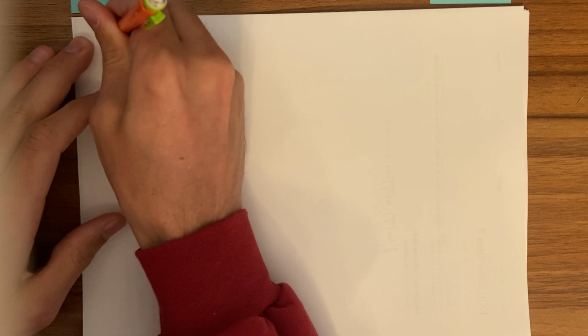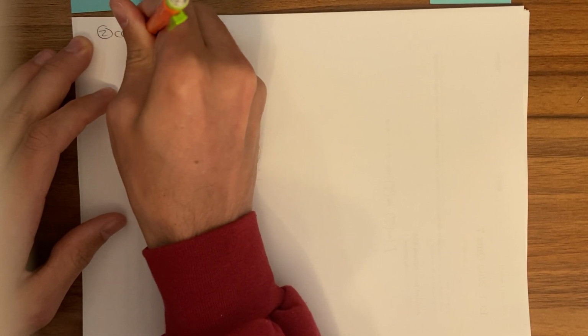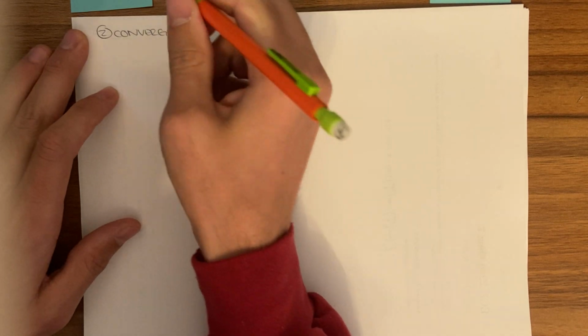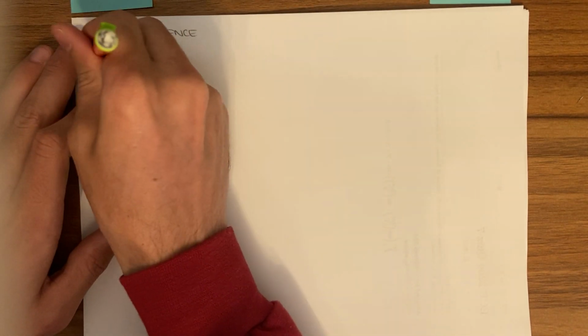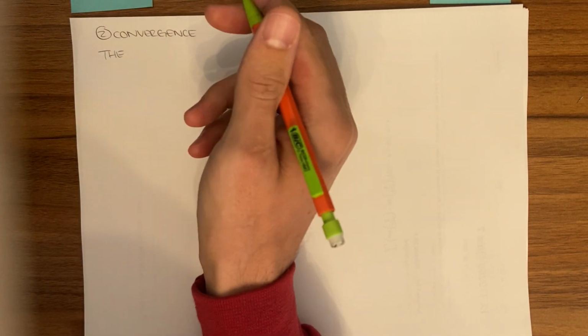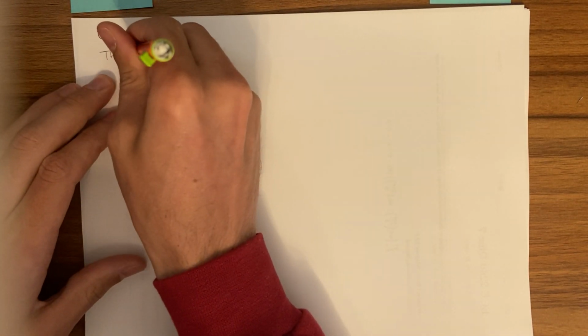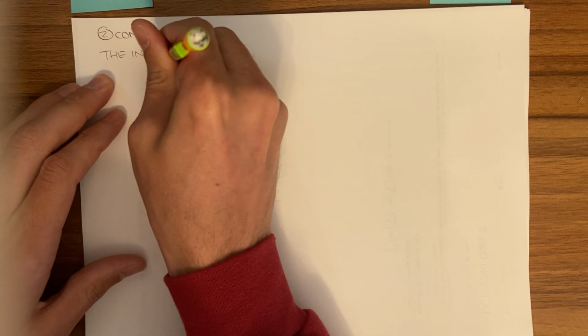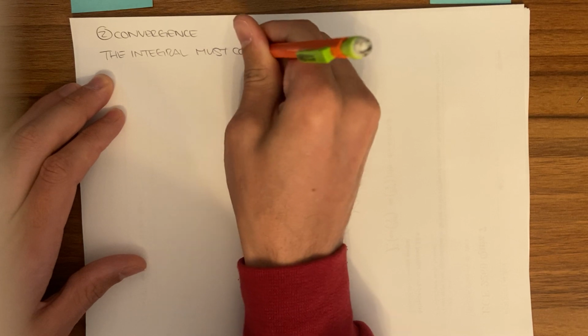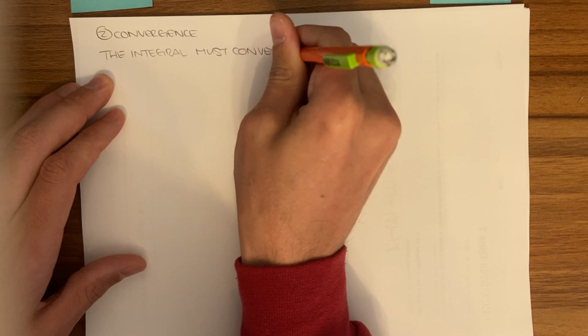So the next thing I want to talk about is convergence. The basic idea of convergence is that the Fourier transform, since it's an infinite integral, we're integrating from negative infinity to positive infinity. The integral obviously must converge. And that seems like a no-brainer, right?